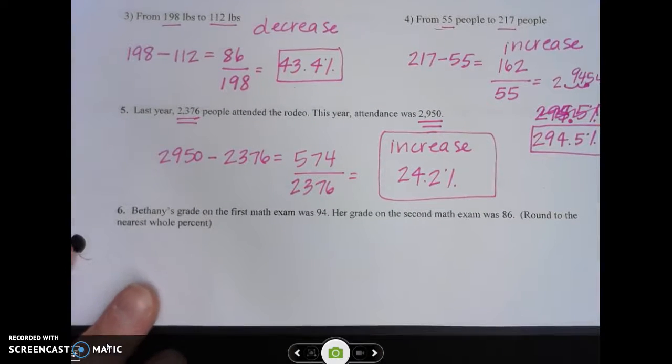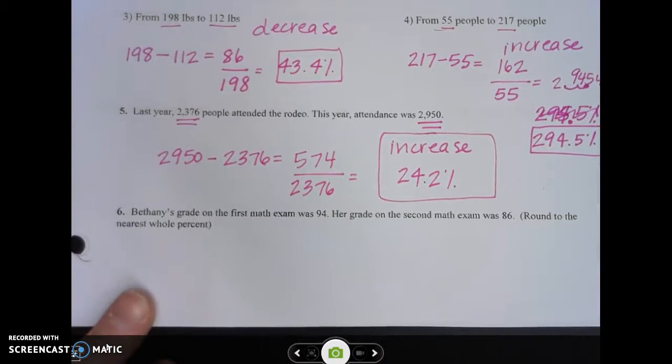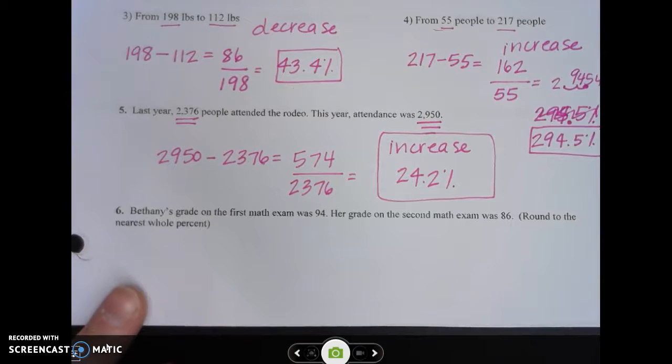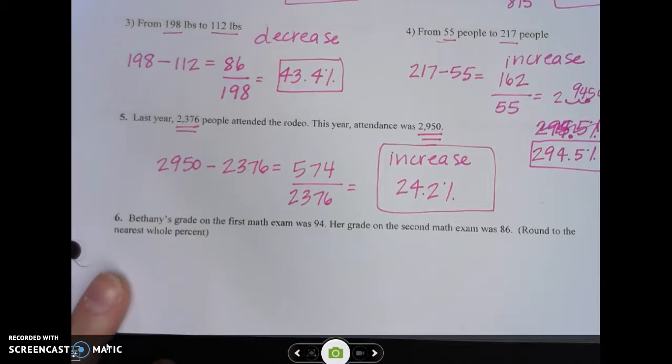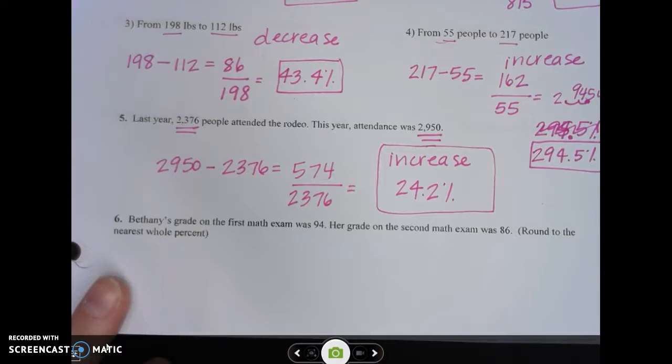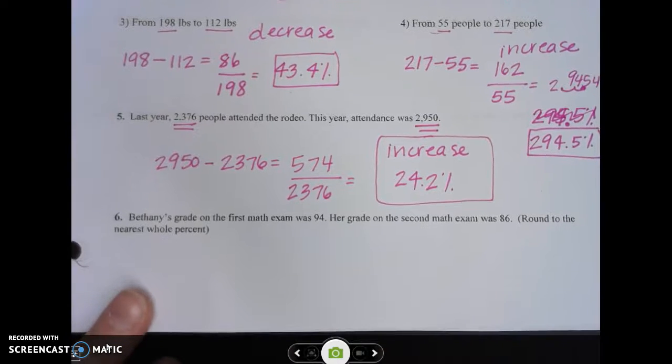Okay, last example I'm going to do with you. Bethany's grade on the first math exam was 94. Her grade on the second exam was 86. We're going to round to the nearest whole percent. We want to find the percent of increase. Not how many percentage points it increased by, the percent of increase.